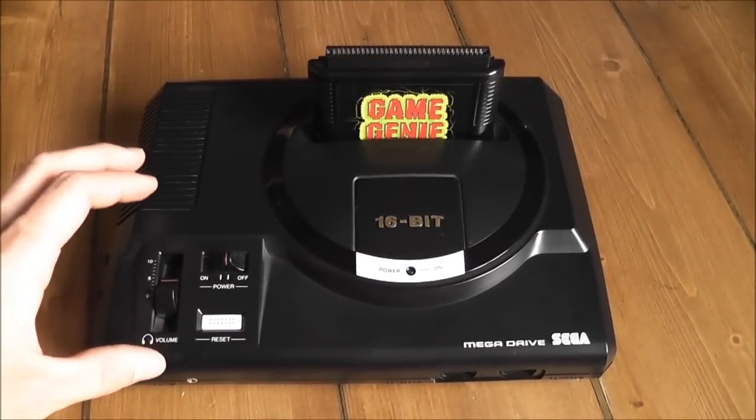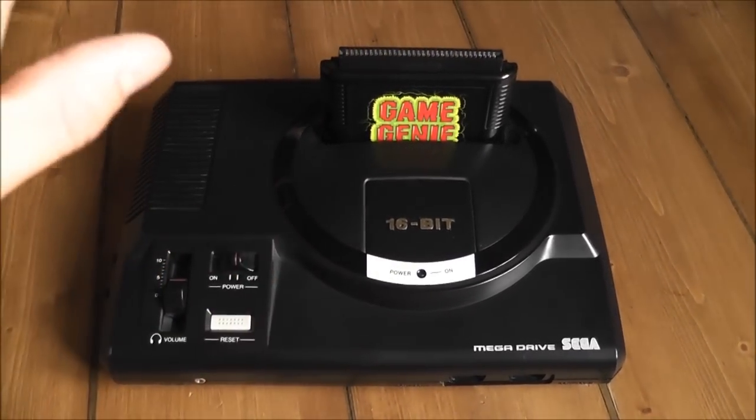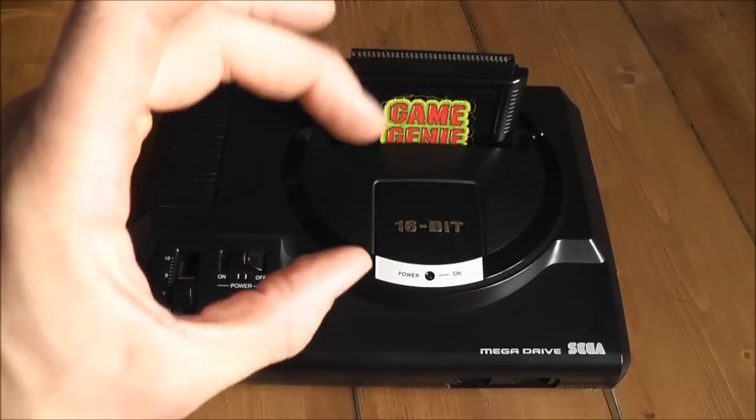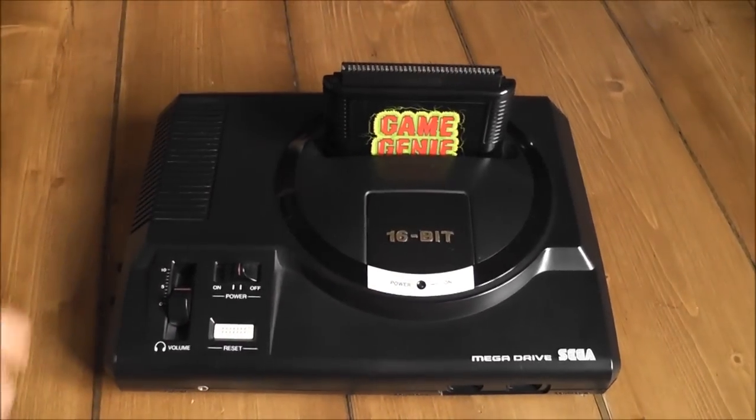So the PAL games, you'd actually see a border at the top and the bottom of a game, and it would be kind of distorted slightly as well. So that's a really good thing to have if you've got a PAL console.